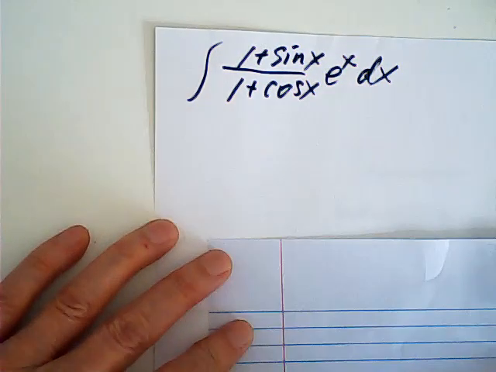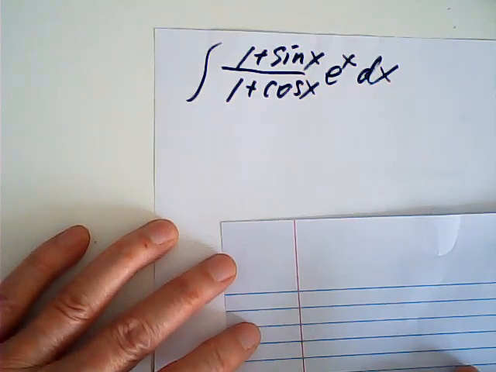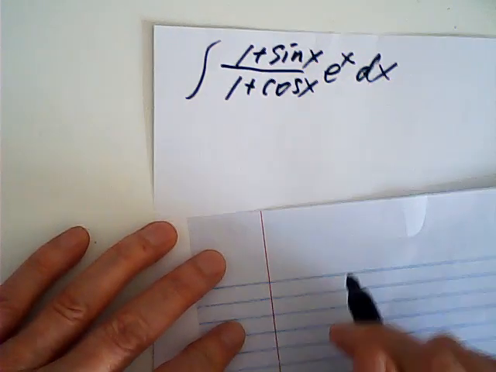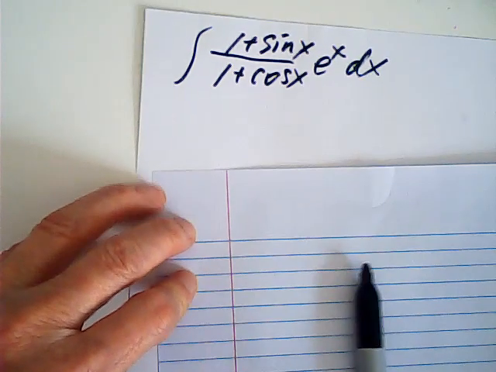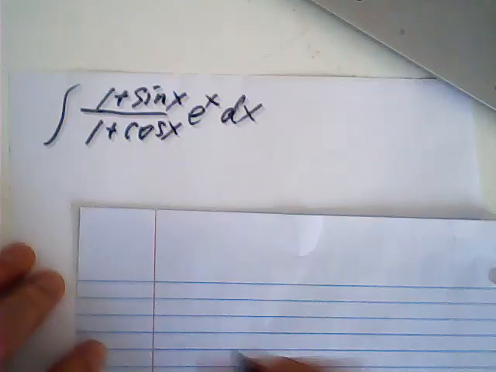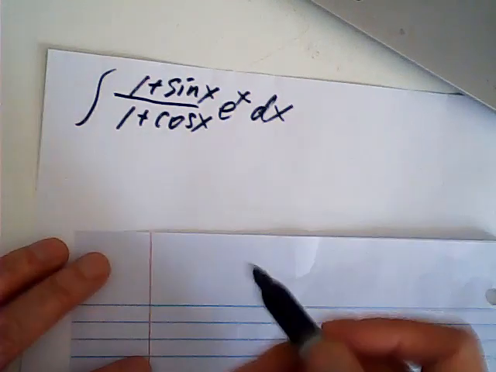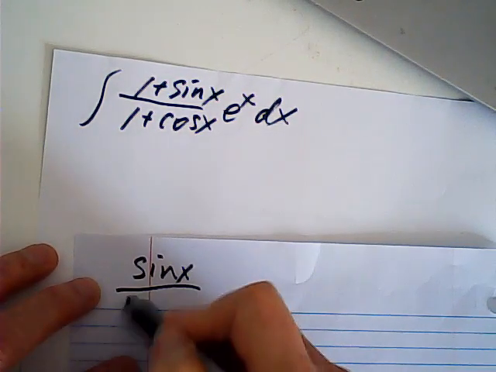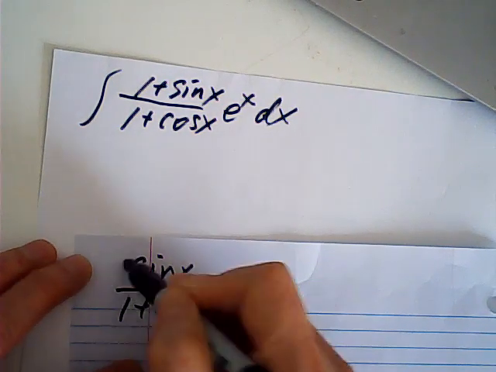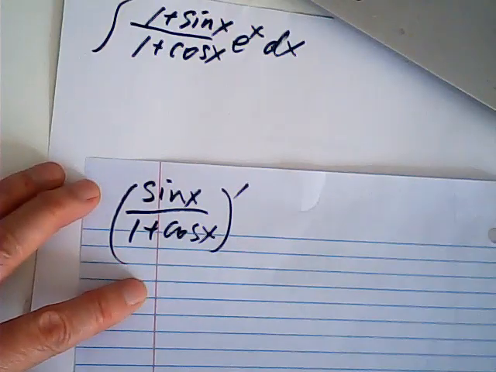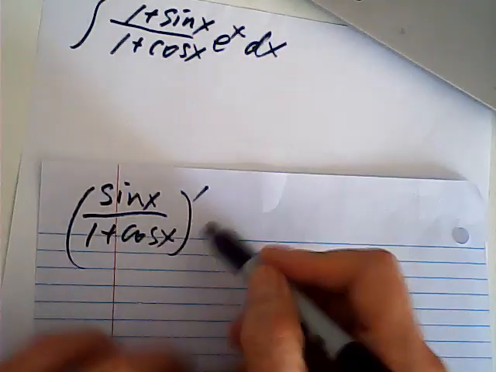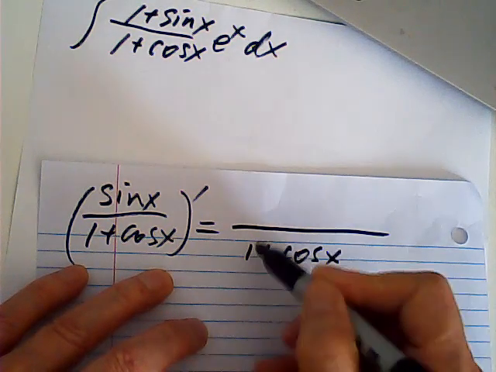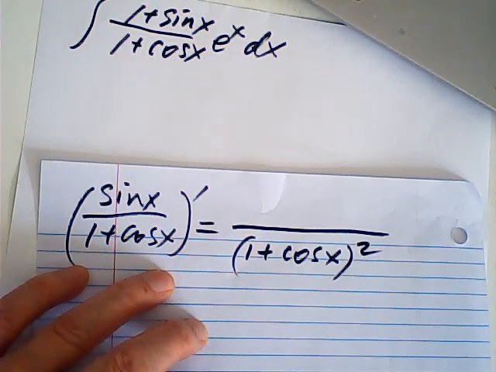Okay, let me first show that the derivative of sine x over 1 plus cosine x, by the quotient rule, has 1 plus cosine square in the denominator, right?